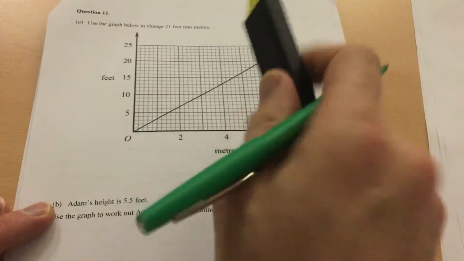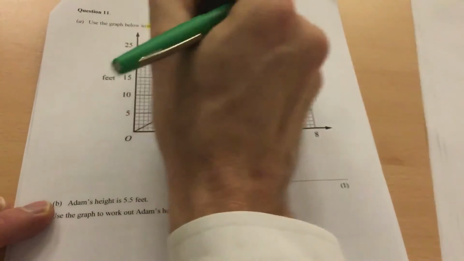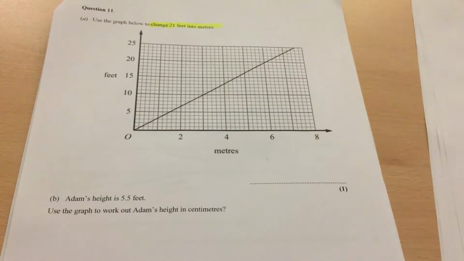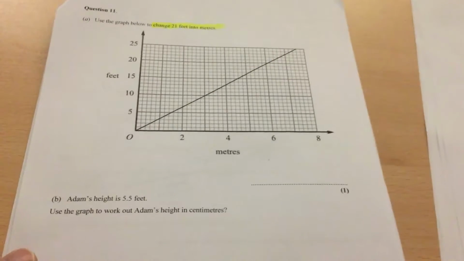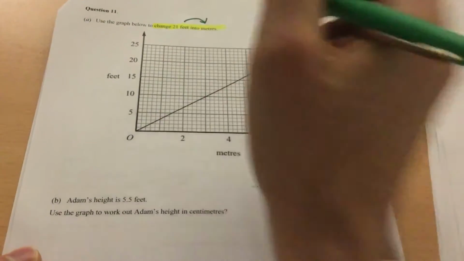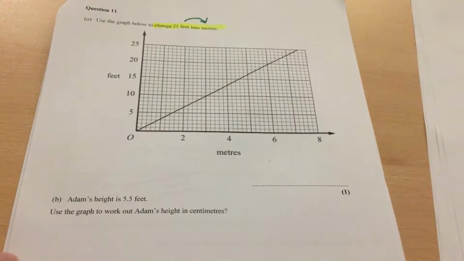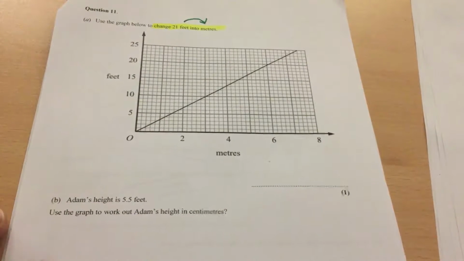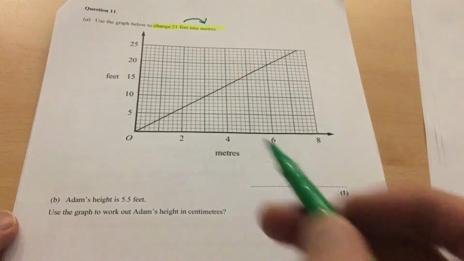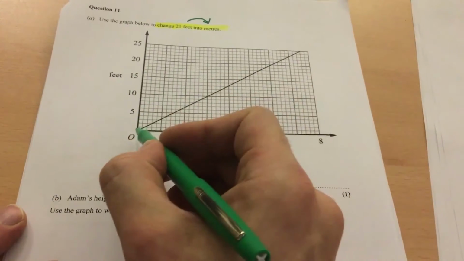So we're actually going to need to use this graph to change 21 feet into meters. So we're going from feet to meters. All these little things like highlighting or those arrows are just to show I don't make a silly mistake, like go the wrong way, do the wrong thing. So we need to find 21 feet.